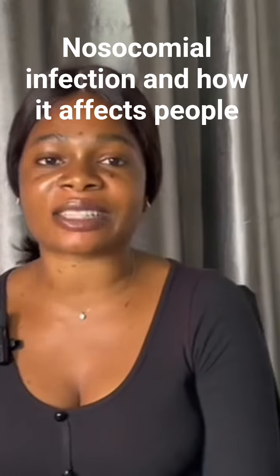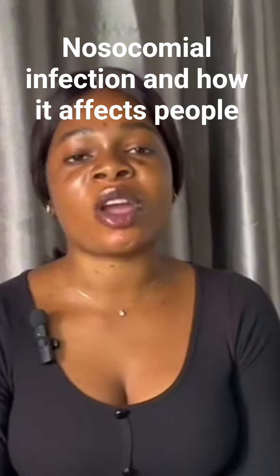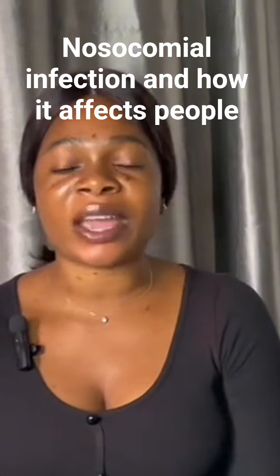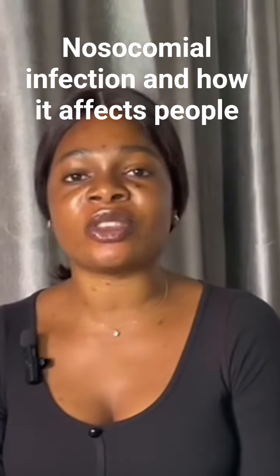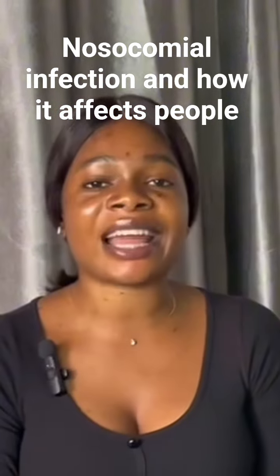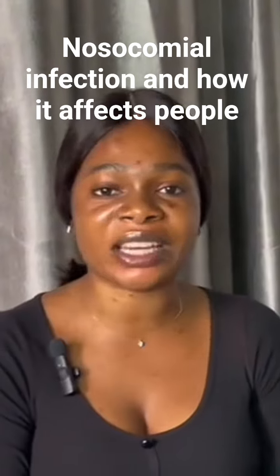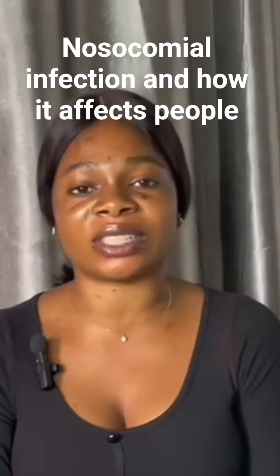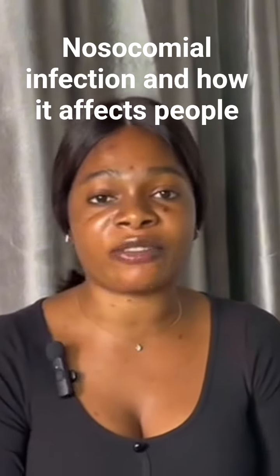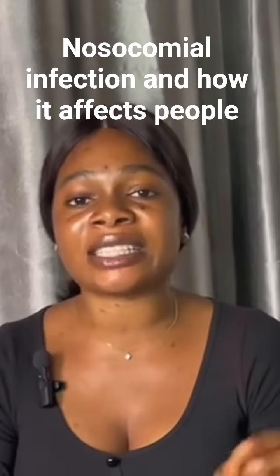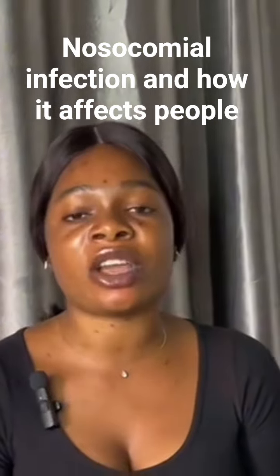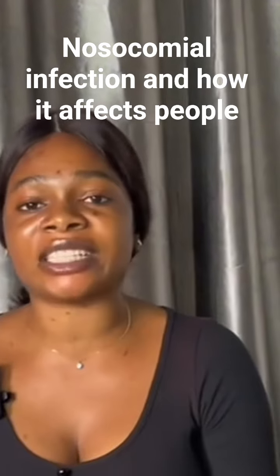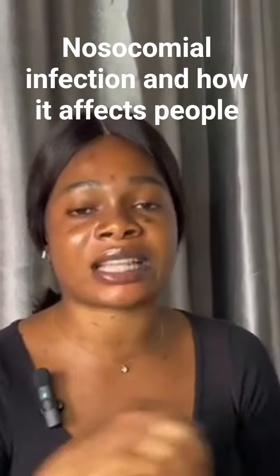One of the ways you contract nosocomial infection is through urinary catheter. A urinary catheter is a tube inserted through the urethra to the bladder that helps us pass urine for people who cannot urinate freely. Now, how do they contract this nosocomial infection? Through this catheter. This is when the catheter stays in the bladder for a long time, for like a day or two. Then this nosocomial infection grows in this catheter.